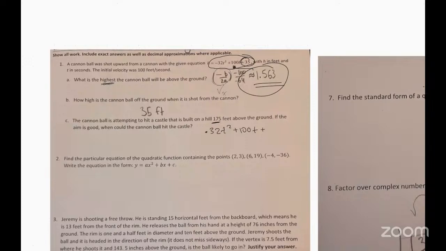Yeah, makes sense how you do that. Yeah. So for part C, you're going to just plug in 175 for h, because that's the height that you want it to be. You want it to hit that height. See, this equation right here is basically an upside down parabola, right? And you want that height right there to be 175. So you're basically finding the x coordinate when y equals 175.